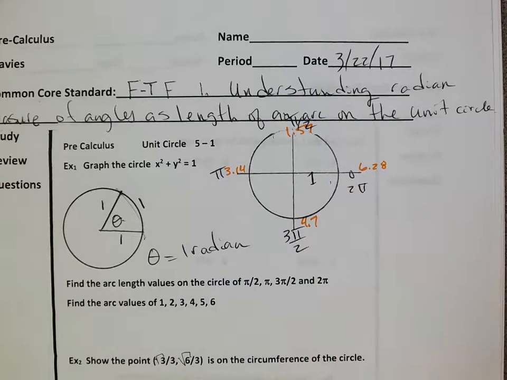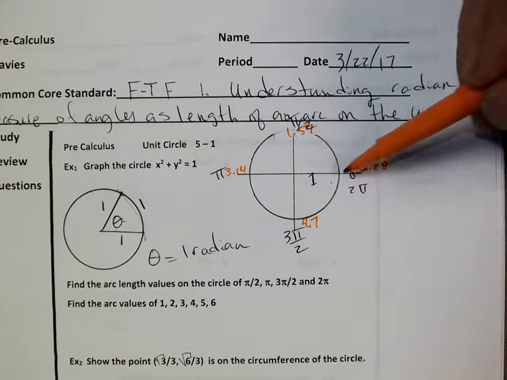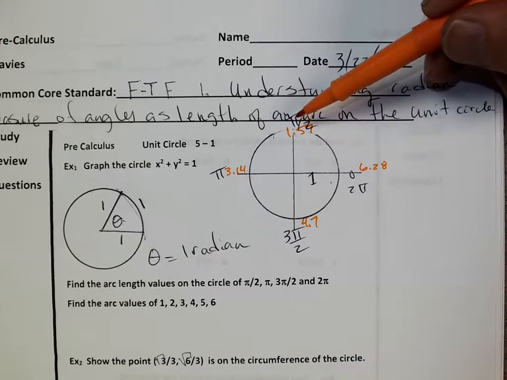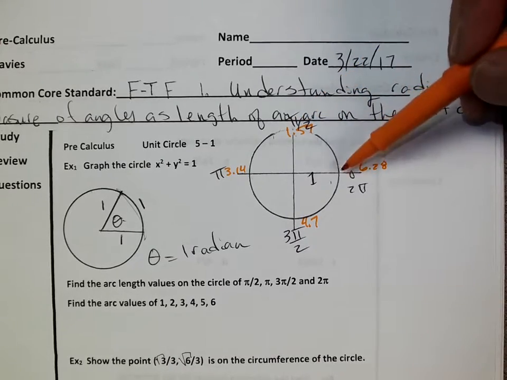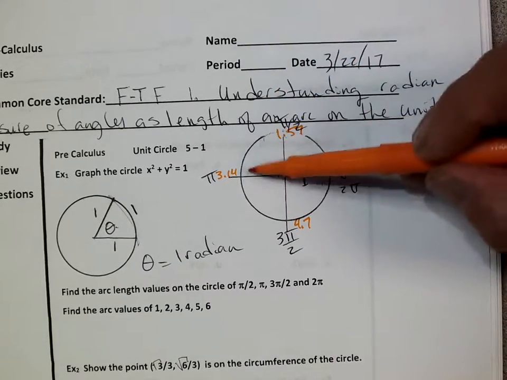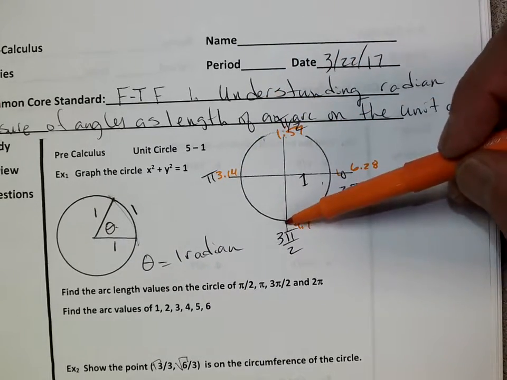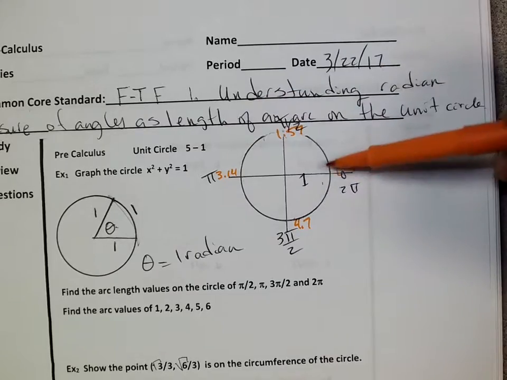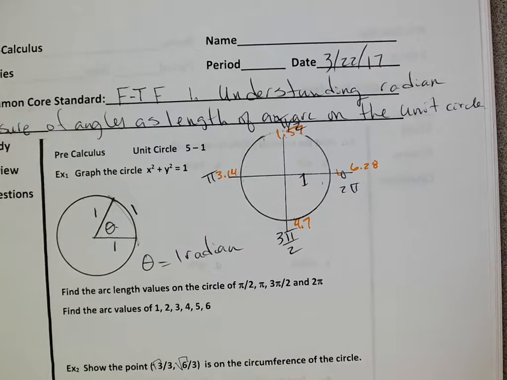What does this mean? The length from here to here is 1. Let's call it inches. From here to here is 1.57 inches. From here to here is 3.14 inches. All the way to here is 4.7 inches. And all the way around the circle is 6.28 inches.